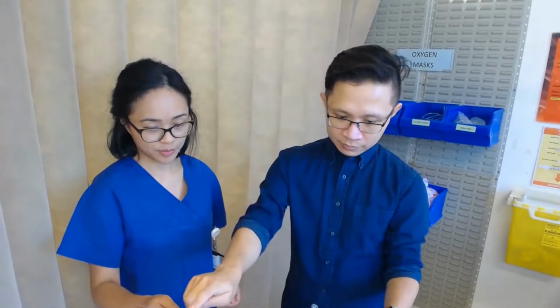Perform your second check of the 5 rights with a second nurse. All medications that are injections must be checked by a second nurse.